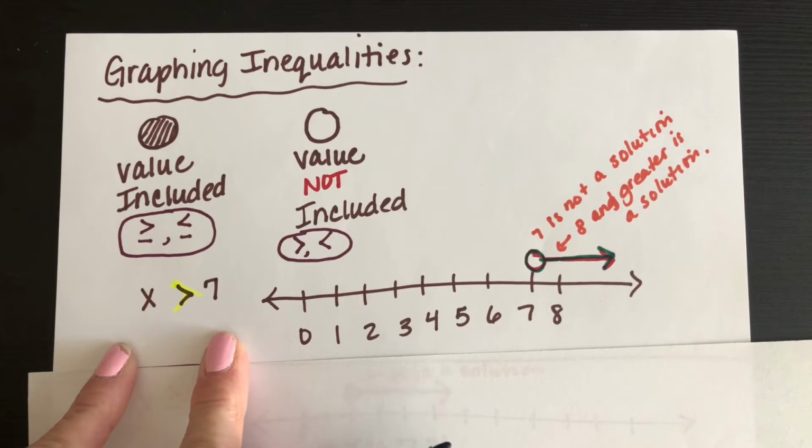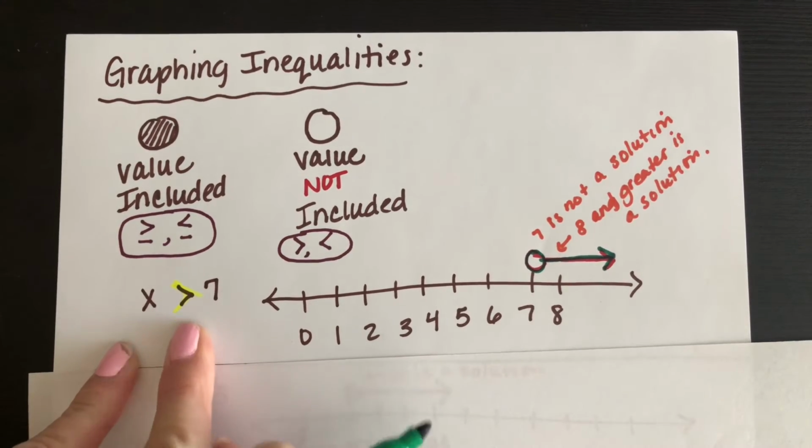Again, use that chart that we made the other day to help you with your terminology.